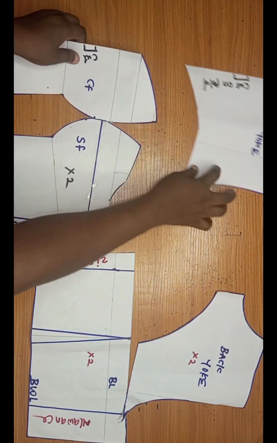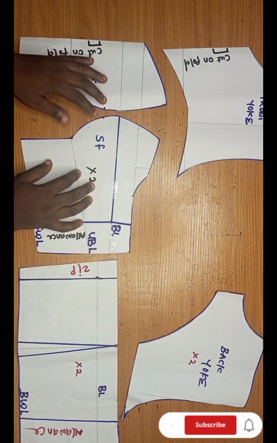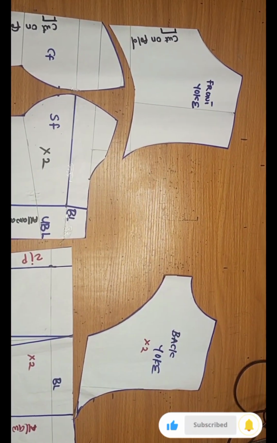So this is all for the front and the back pattern, as you can see, and this is all for my bustier with yoke for beginners.